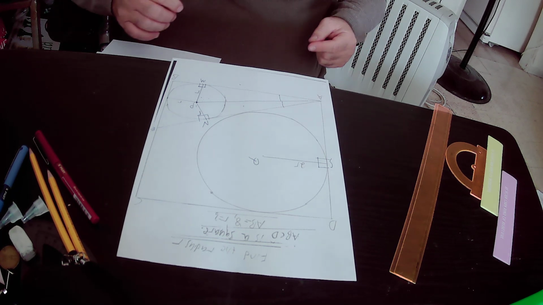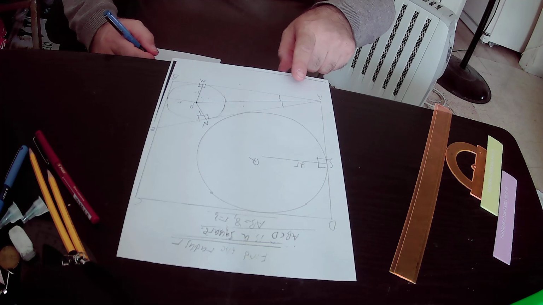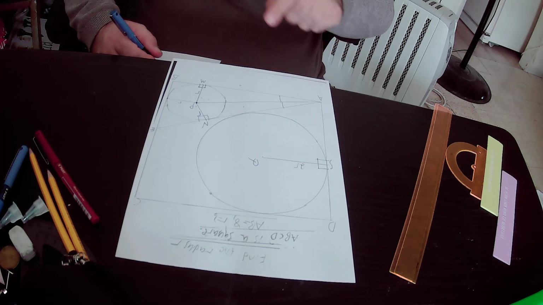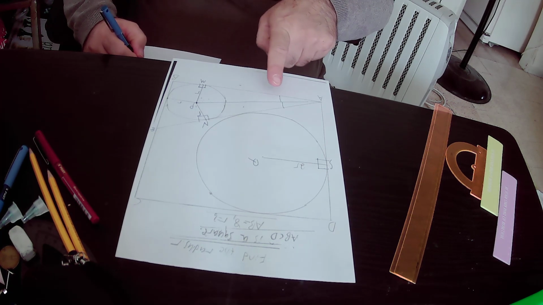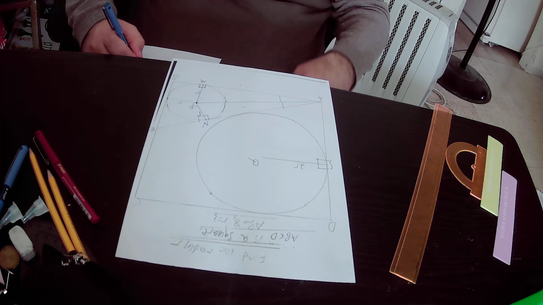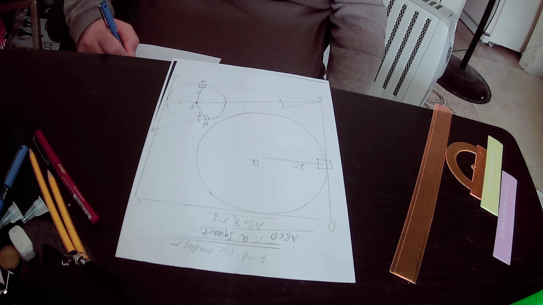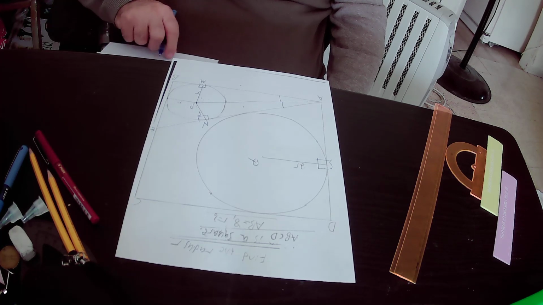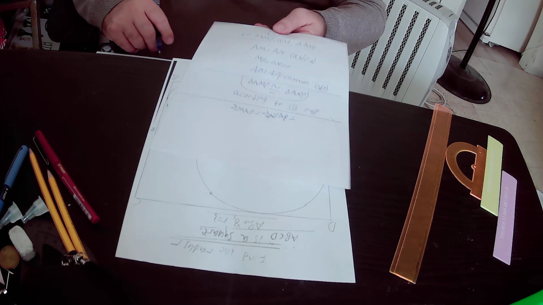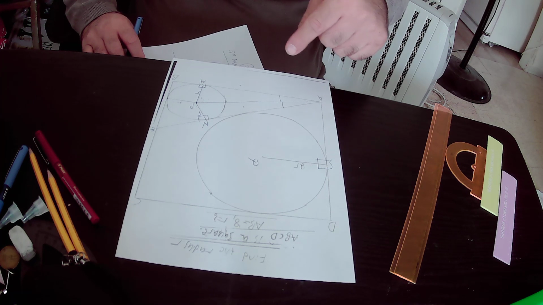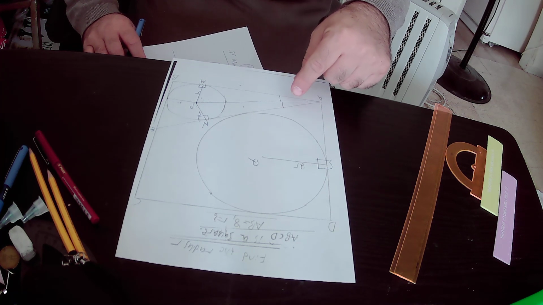So actually angle MAP, this angle, is equal to angle NAP, this angle.